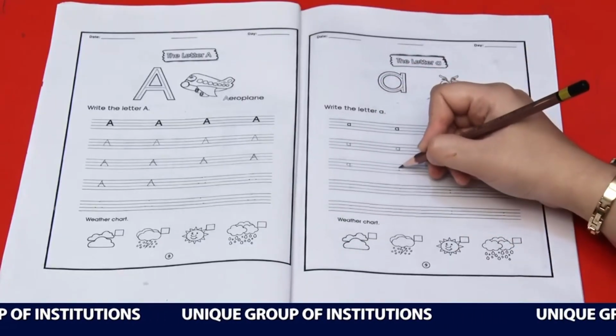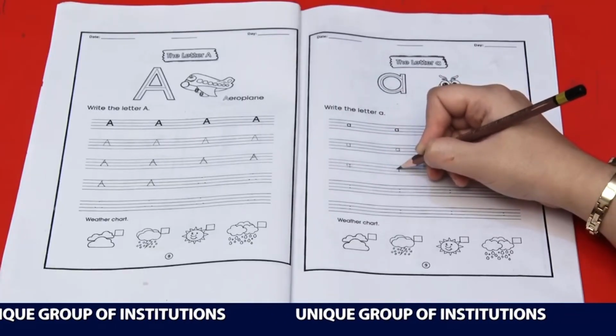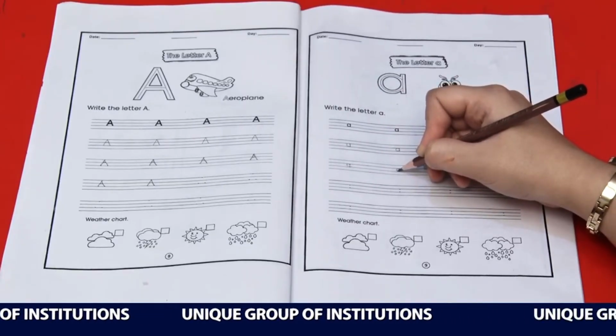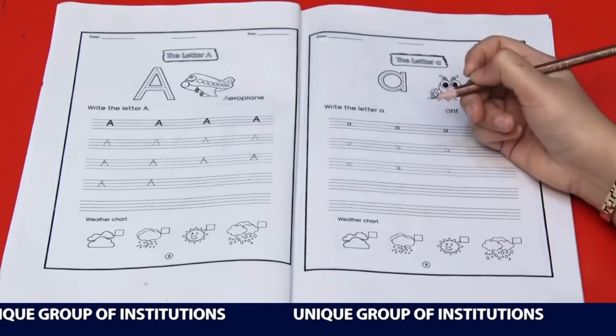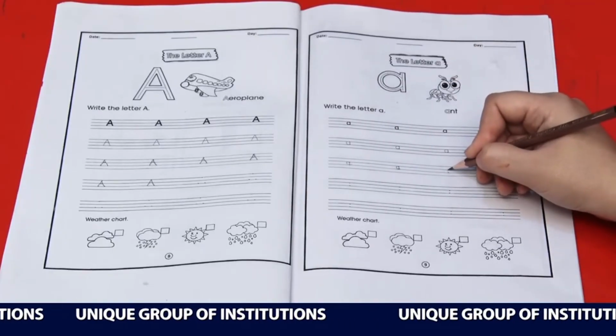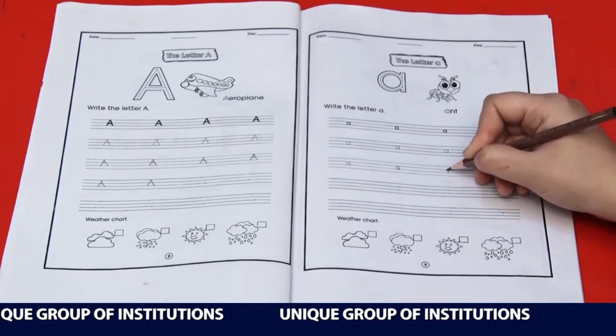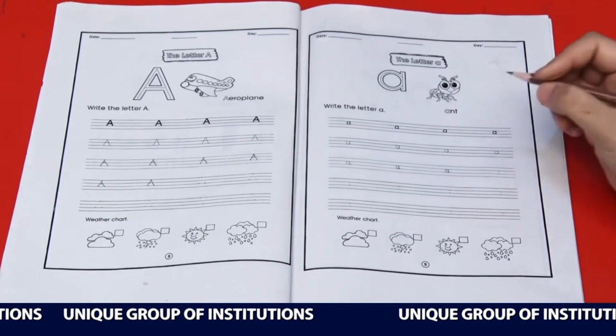Write it here again. A small standing line. Start from here. This is very easy. Go down, down, down. Touch this line and the dot also, and then we will prolong it a little. This is small a. Write here again. A small standing line and then turn it from here and bring it down. Take it a little forward.